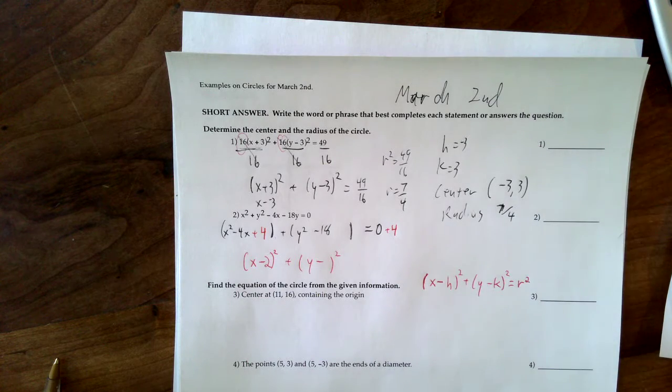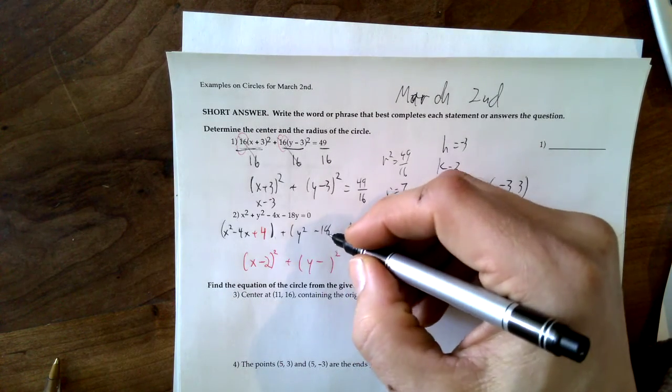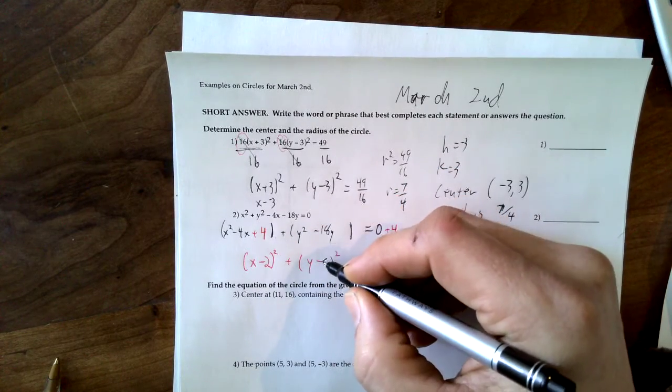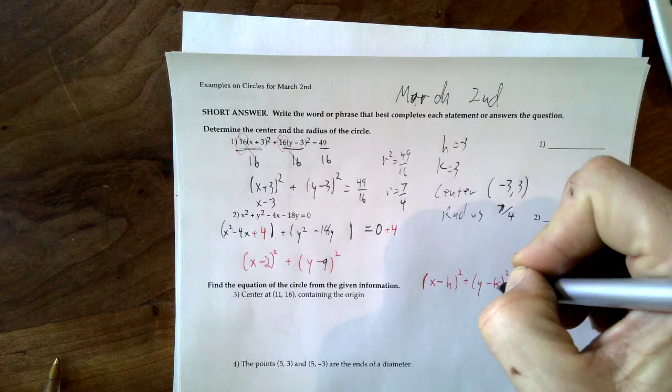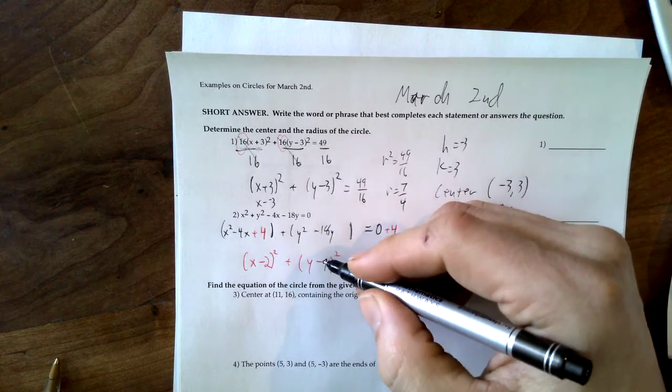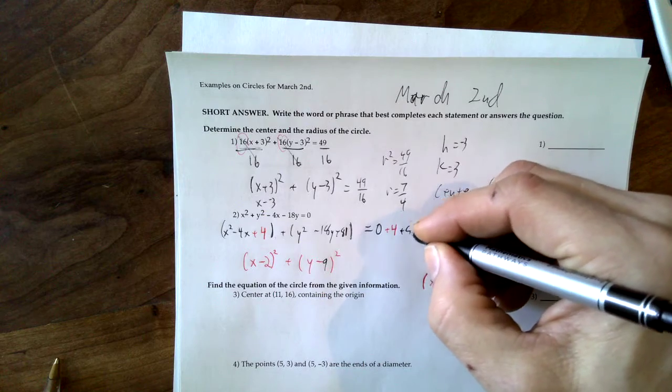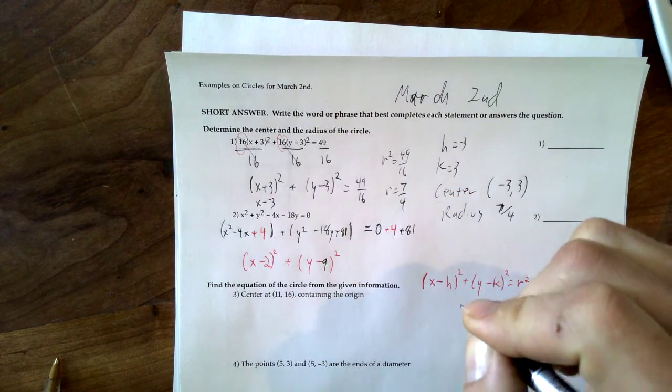I'm going to have to do the same thing with the y's. This had a y on it. That was 18y. Divide that number by 2, you get negative 9. That's what's inside here. K is 9. Square it. I get plus 81. That's not there, so I got to add it to both sides of the equation.